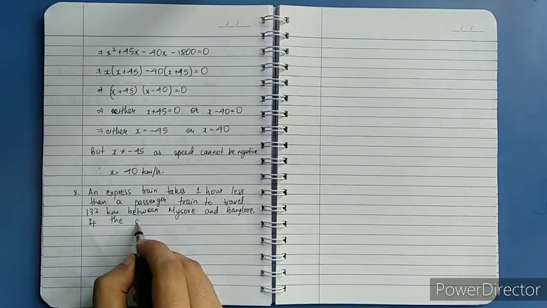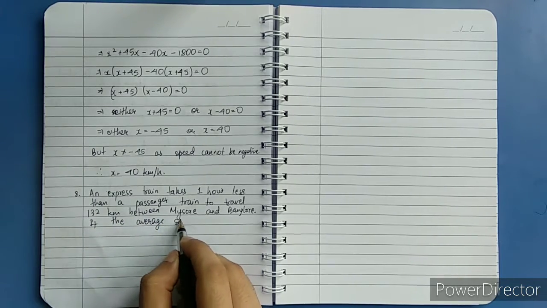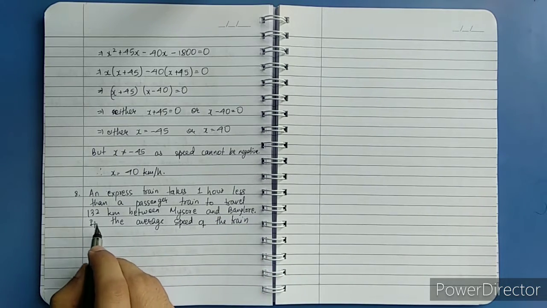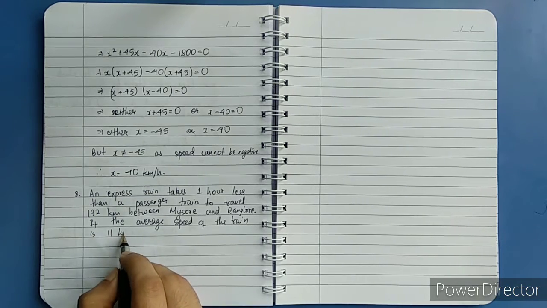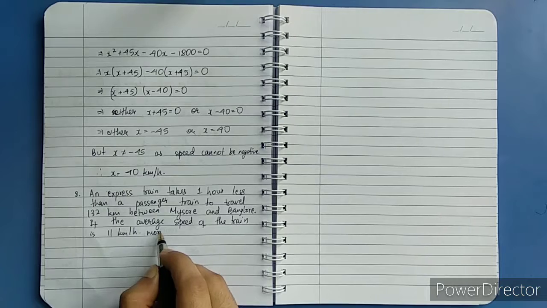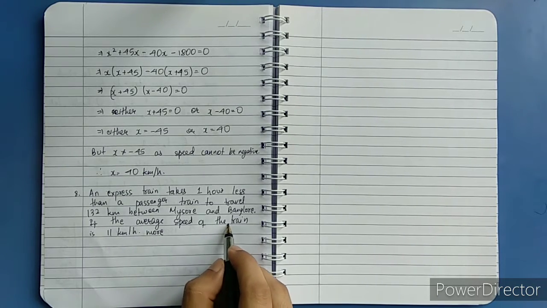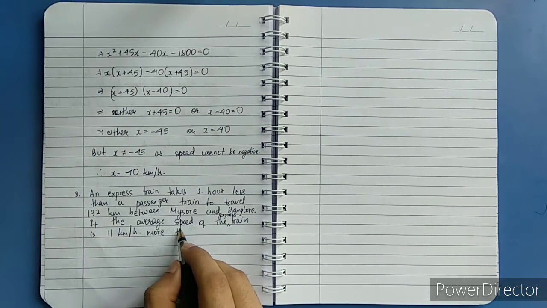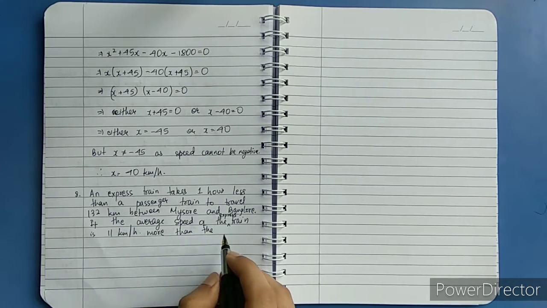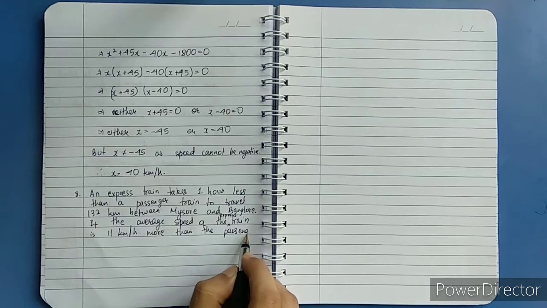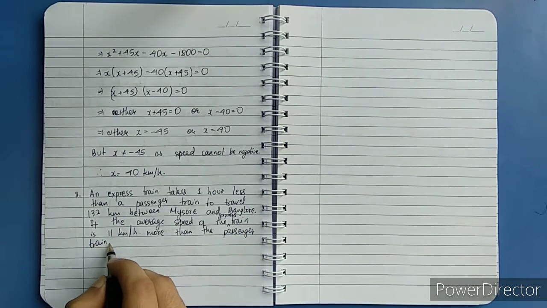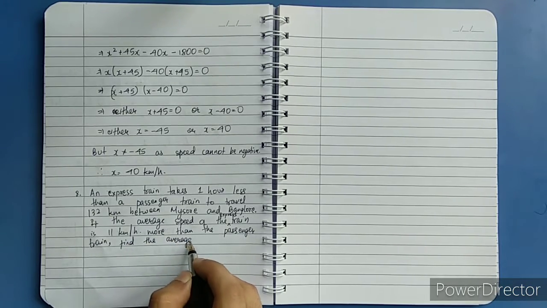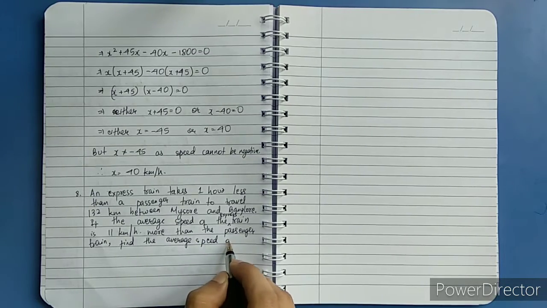If the average speed of the express train is 11 km per hour more than the passenger train, find the average speed of the two trains.